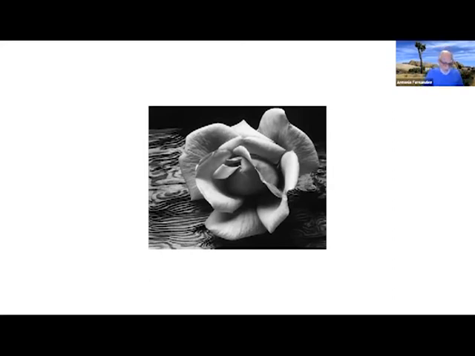Famous picture of a rose. If you've never seen an original Adams, I urge you to track one down. But on the internet, go somewhere where they have an Adams print, so you can really appreciate what he does technically with these tonalities inside.